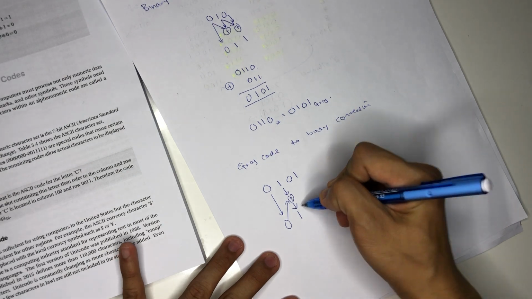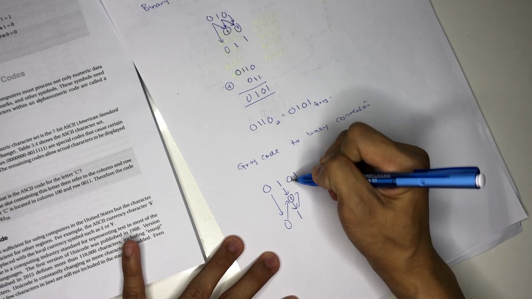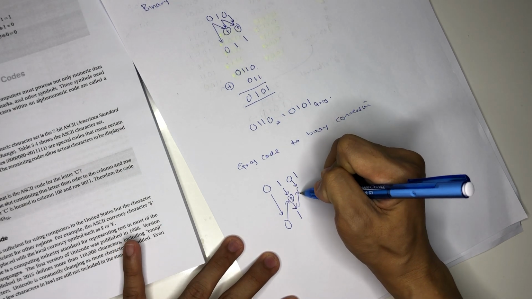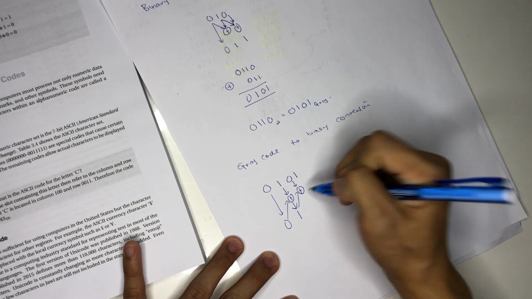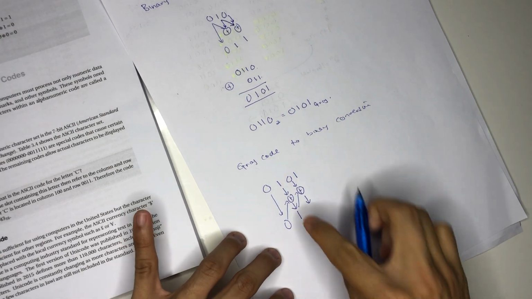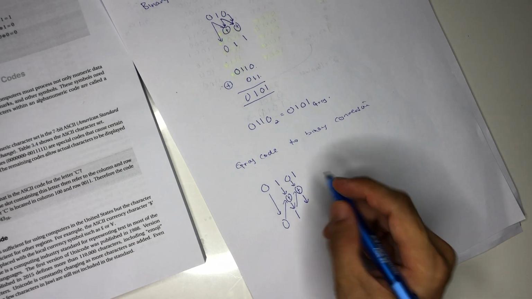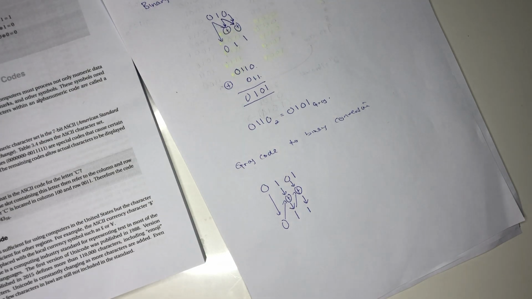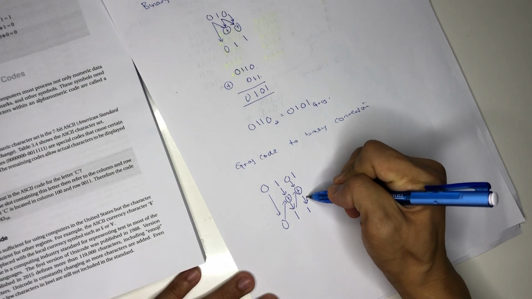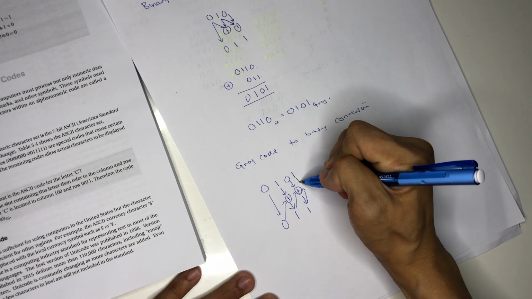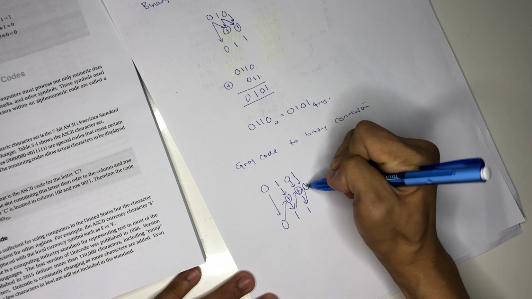Then this one, you bring here, add together with 0 here. Then what value do you have? 1 plus 0, you have 1. Then the same process is repeated. 1 plus 1 here, what do you have?